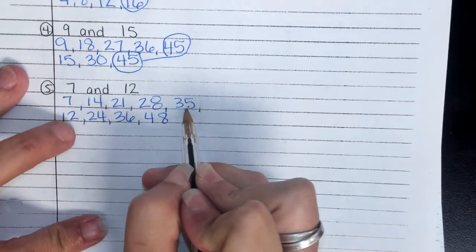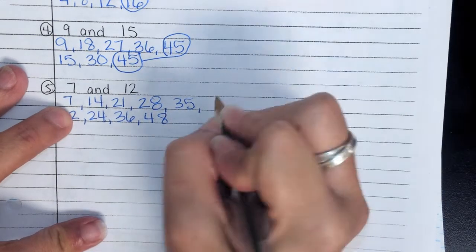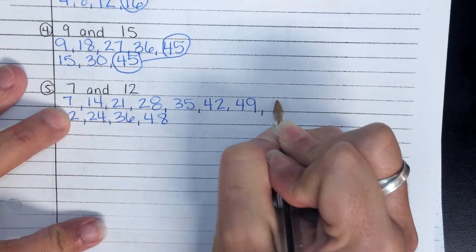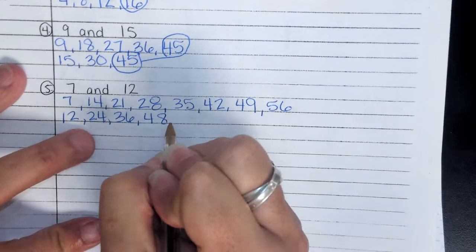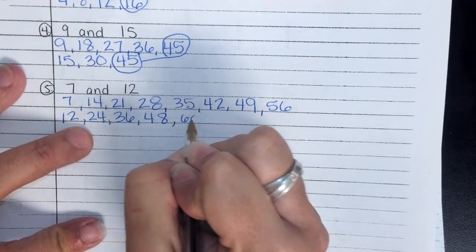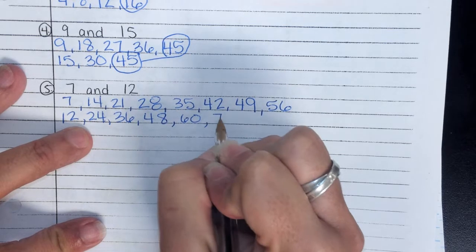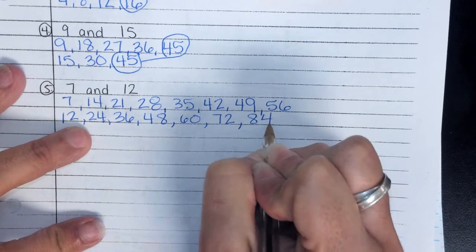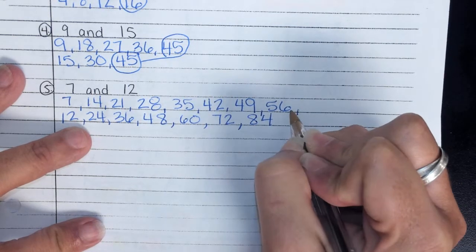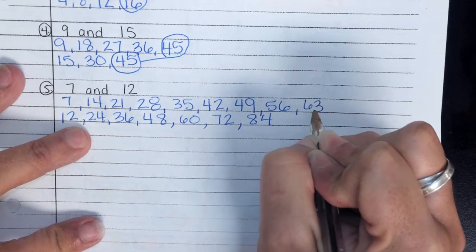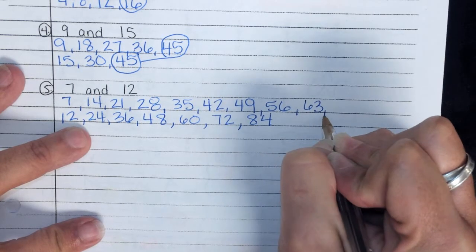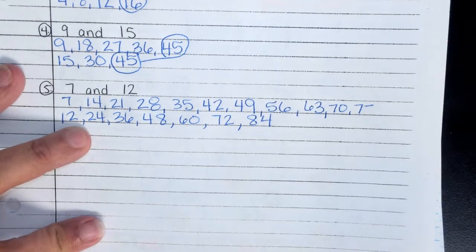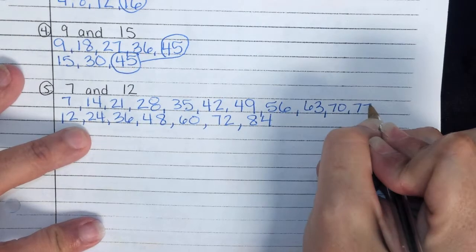I'm just sitting here going, 7 times 5 is 35. 7 times 6 is 42. 7 times 7 is 49. And I'm just sitting here thinking, well, 12 times 4, 12 times 5, 12 times 6, 12 times 7. I'm going to go back up here. Sorry. Yes, 84. It's 84.